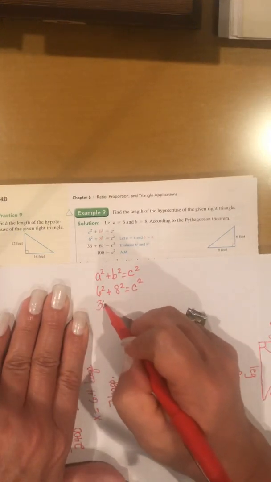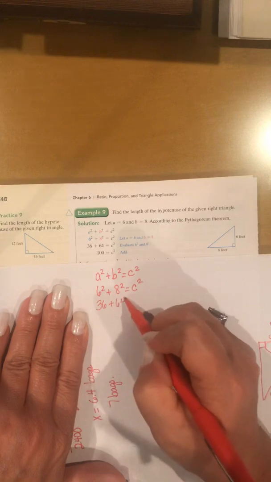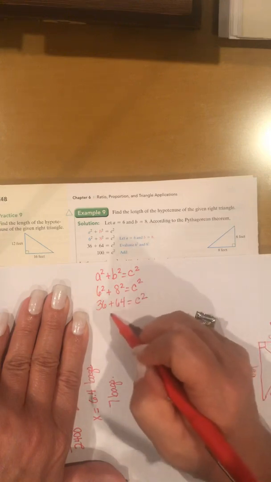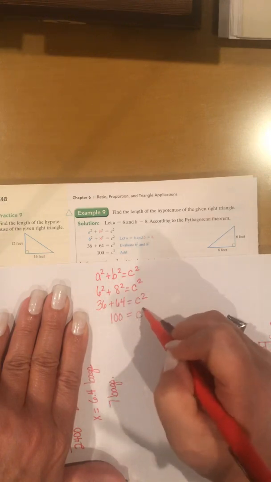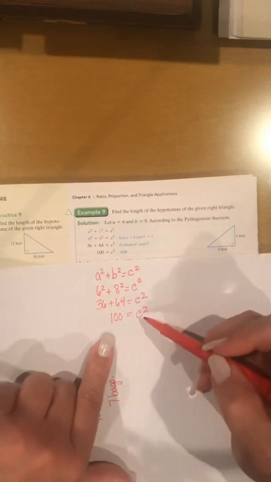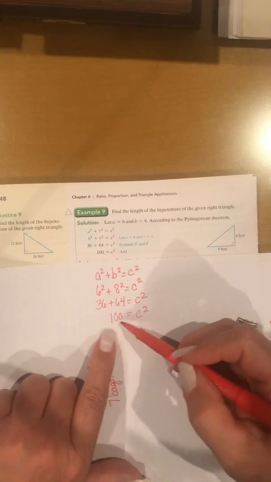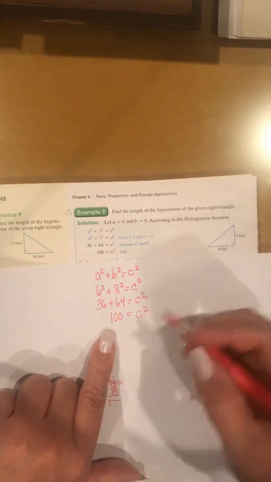We don't know what it is. So 6 squared is 36. 8 squared is 64. Add these up, you get 100. And now, we are looking for what number multiplied by itself gives you 100, and that would be 10. So you're going to take the square root of both sides, and the square root of 100 is 10. So 10 is the hypotenuse.